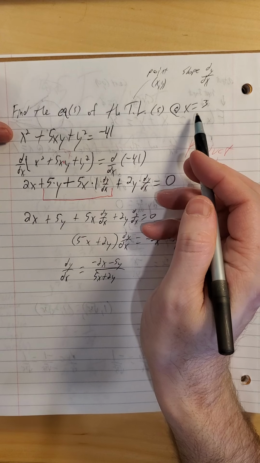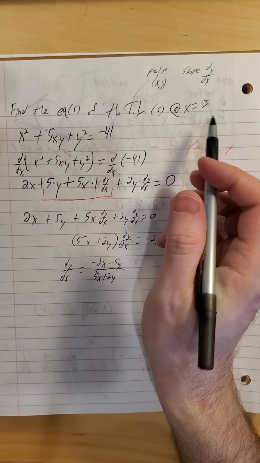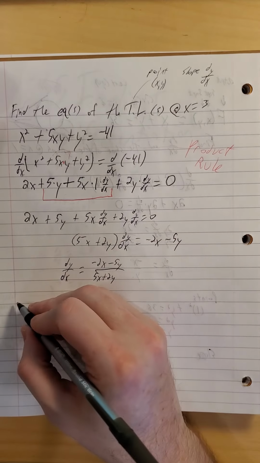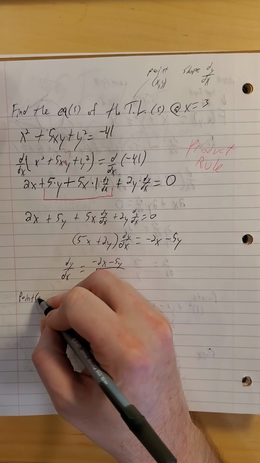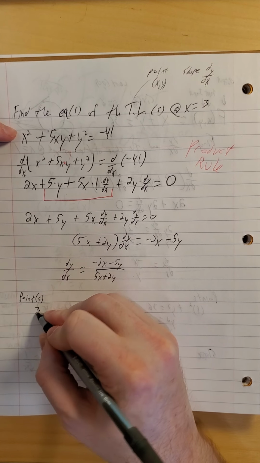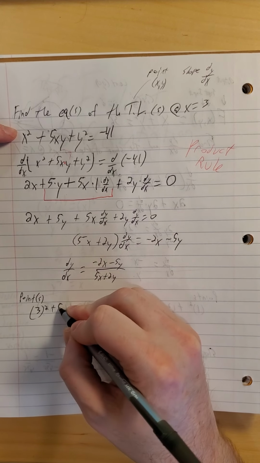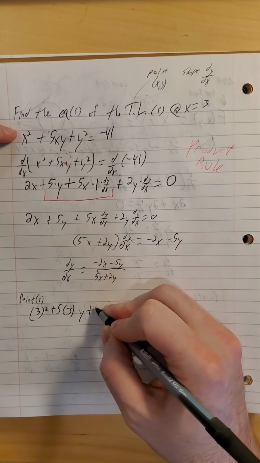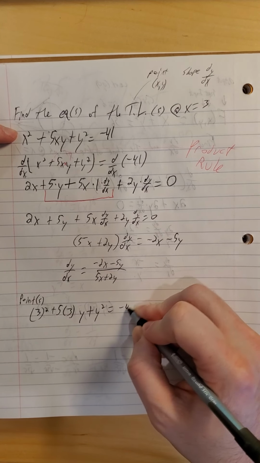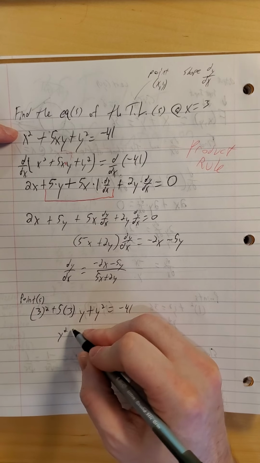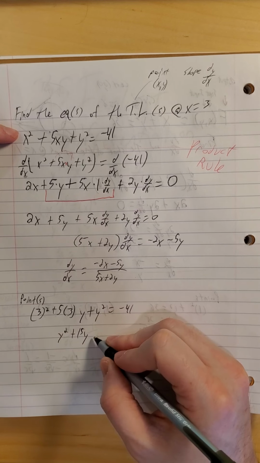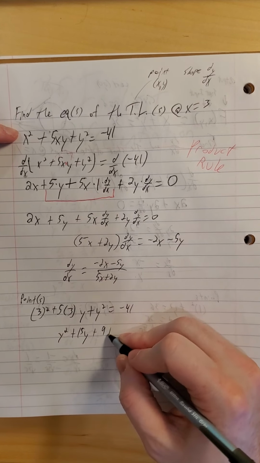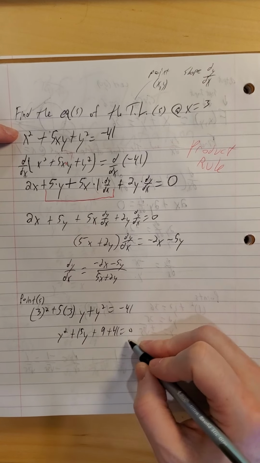So to find the points, we plug x equals 3 into the original. So 3 squared plus 5 times 3y plus y squared is negative 41. So we have y squared plus 15y plus 9 plus 41 equals 0.